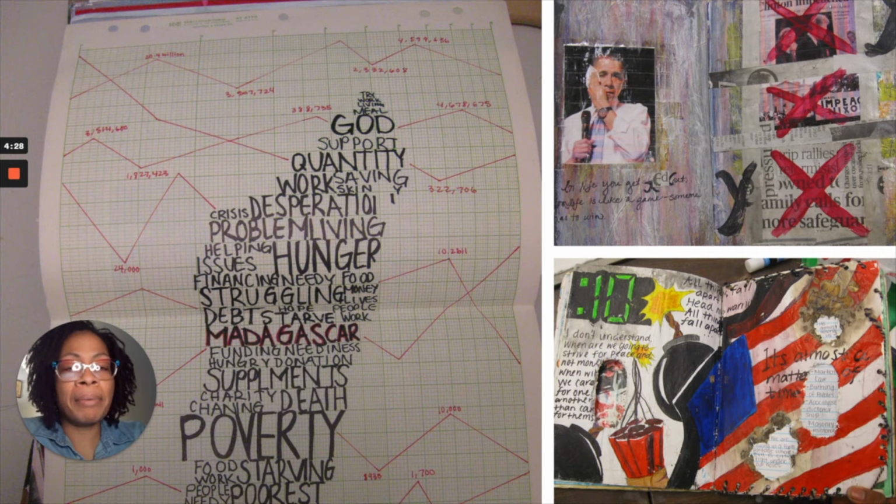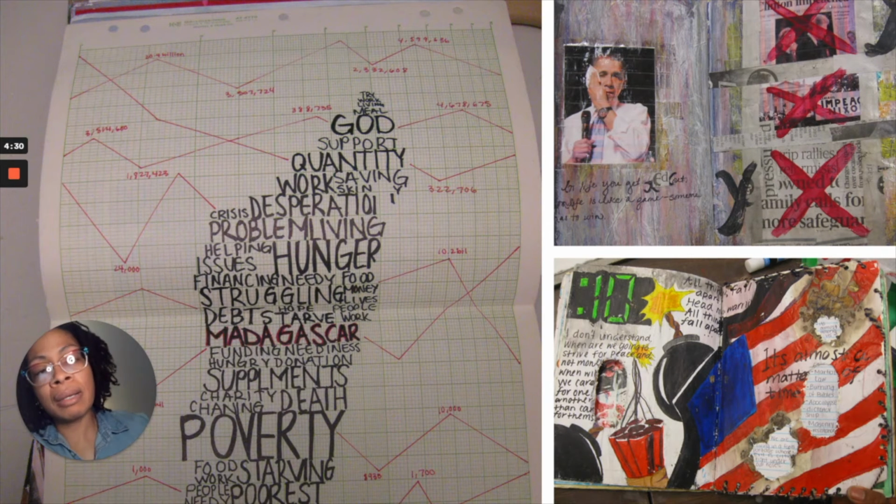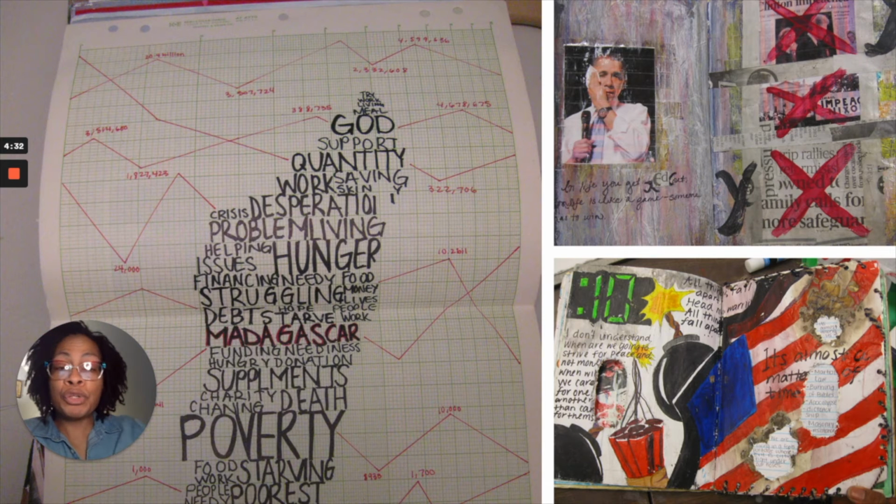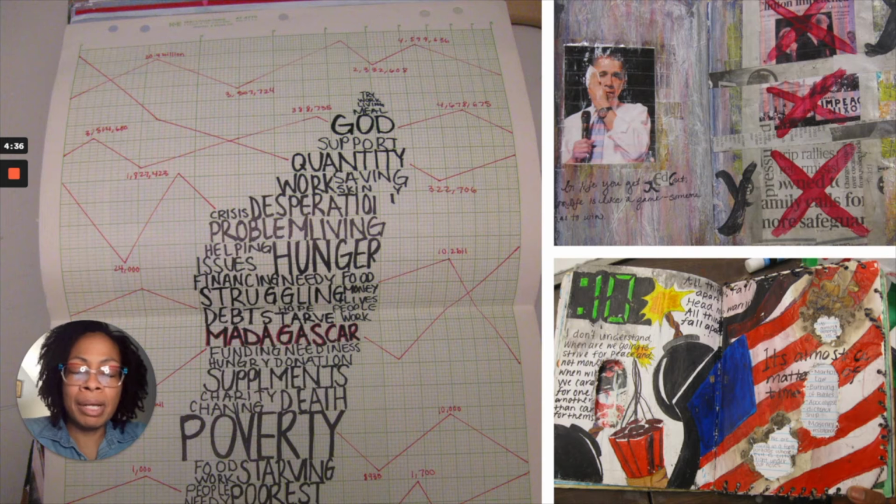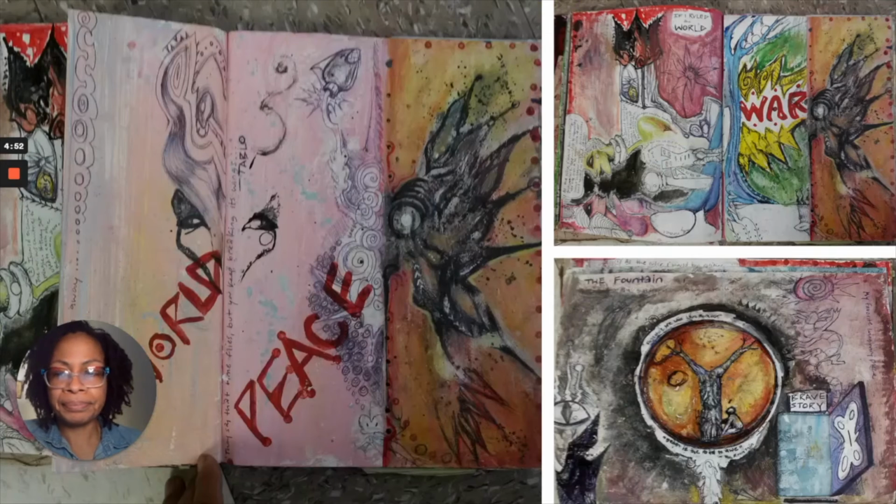The student on my right incorporated some newspaper articles and images, and created emphasis with the red X, and placed the text down below. Another student chose to burn through his book, to help convey the idea of the war and bombings that were going on at the time.